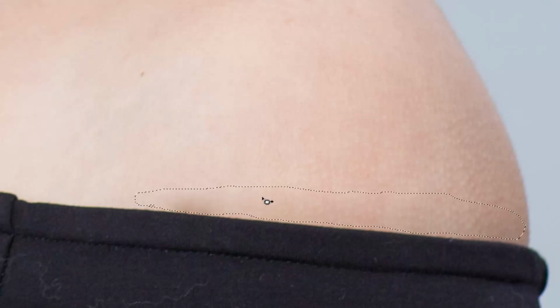So let's undo that, and we'll go back to where we were just now. And I'm going to take that selection off, and I'm going to get the pen tool.